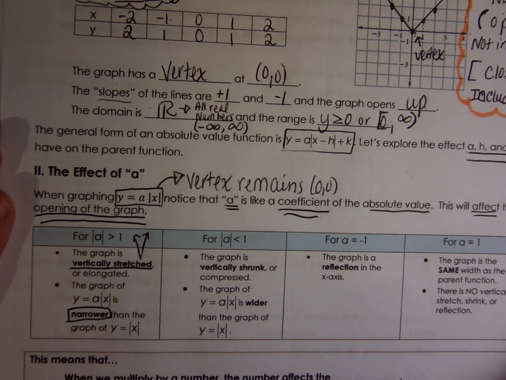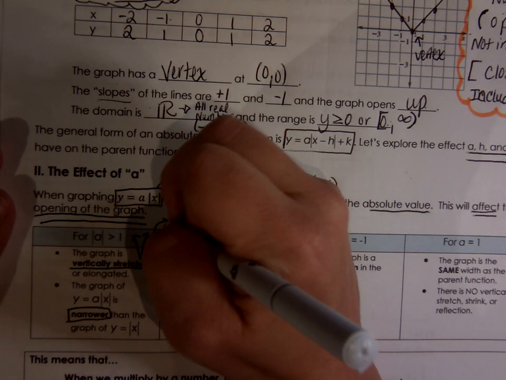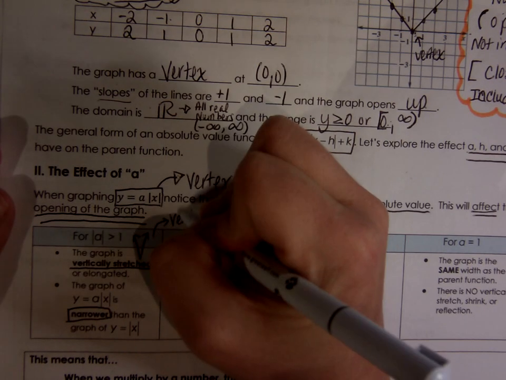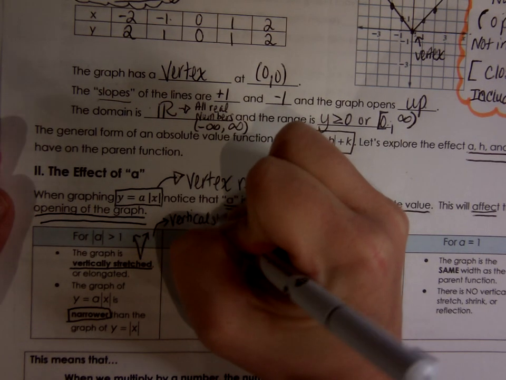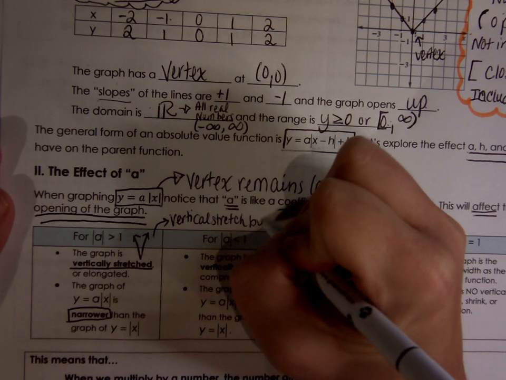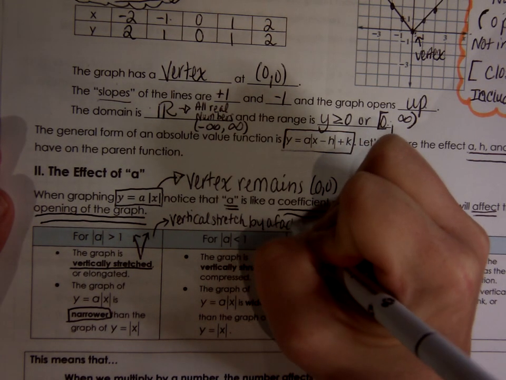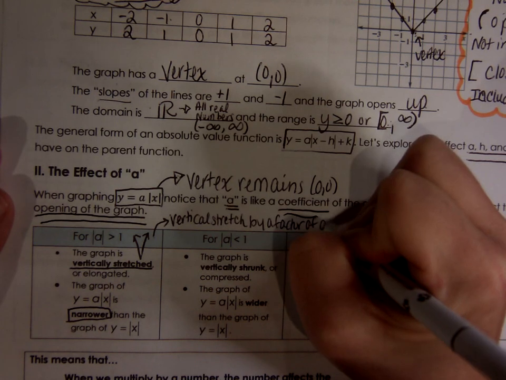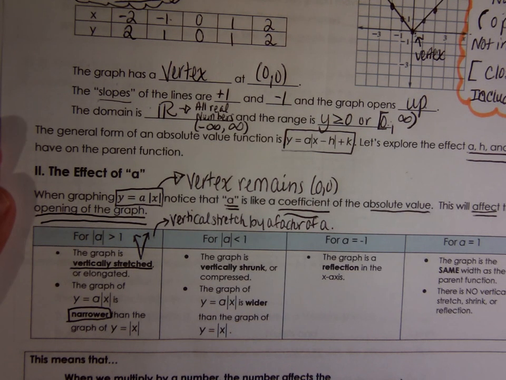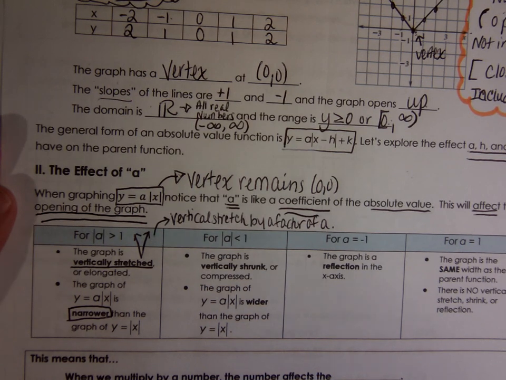In terms of description, we would call this a vertical stretch by a factor of a. This is the language that you would use whenever you are asked to compare a transformation to the parent function.